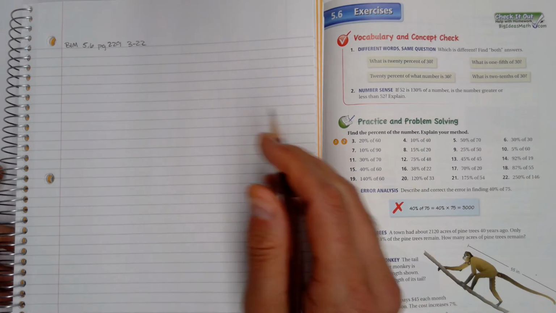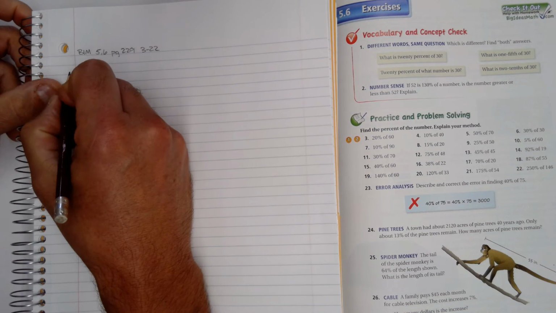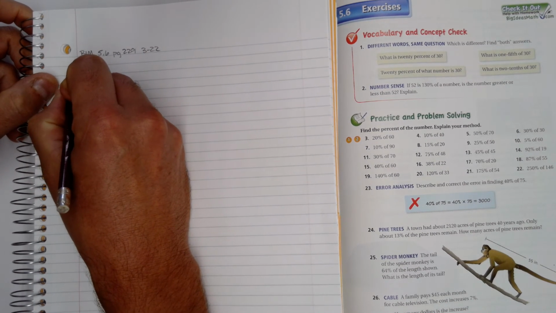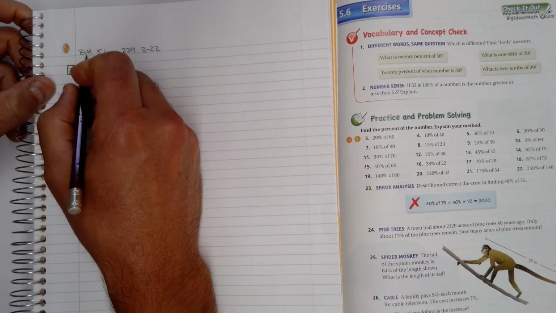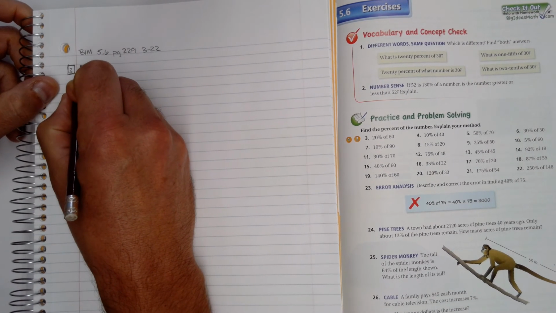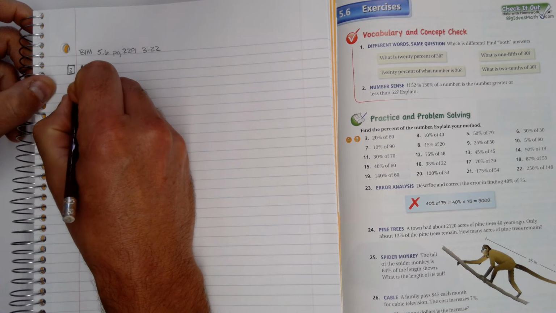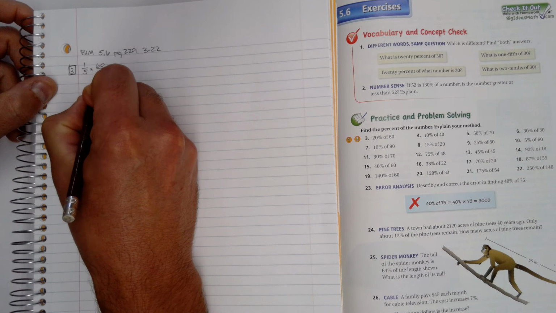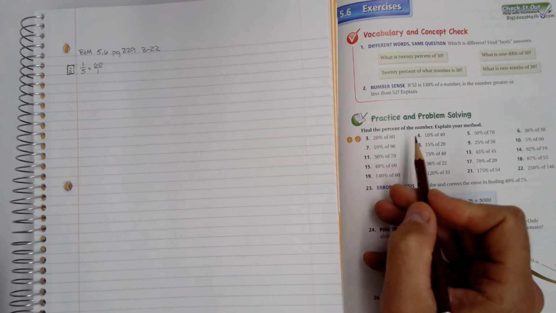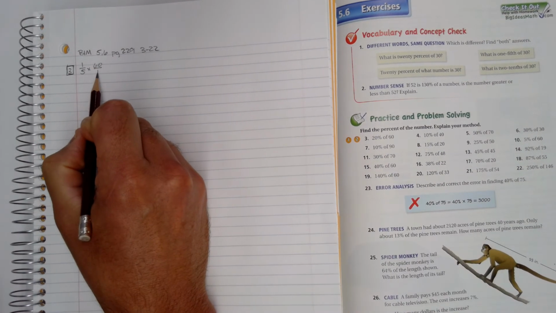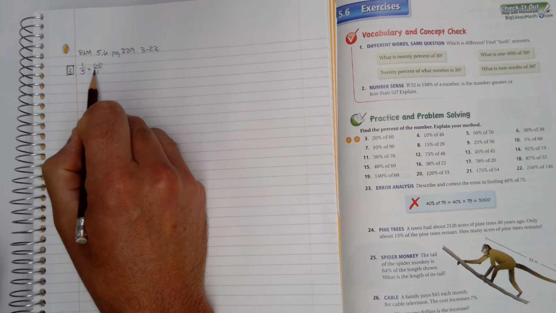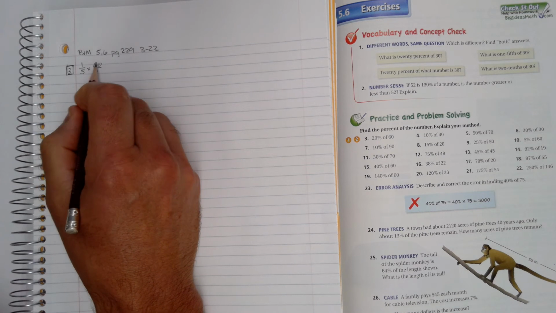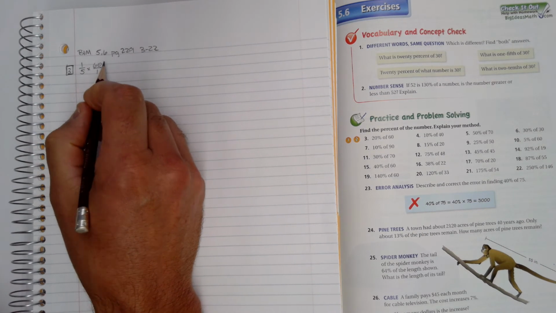So to do the problem, for number 3, I'm going to show you using both ways. If you know that 20% is 1/5, the problem here is 20% of 60, so it would really be 1/5 times 60 over 1. Because remember, any whole number is just that number over 1. And that's the easiest way for us to find the percentage using fractions.